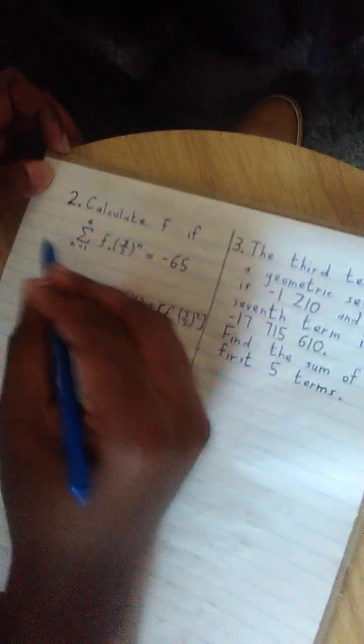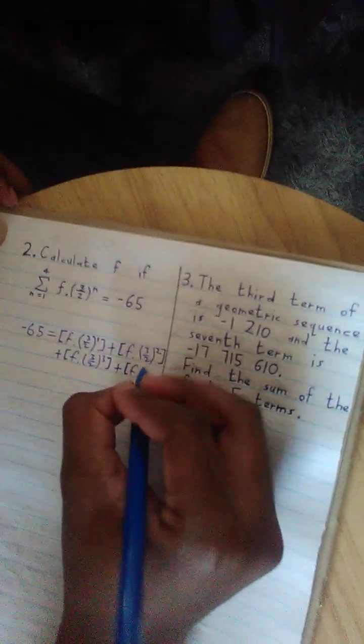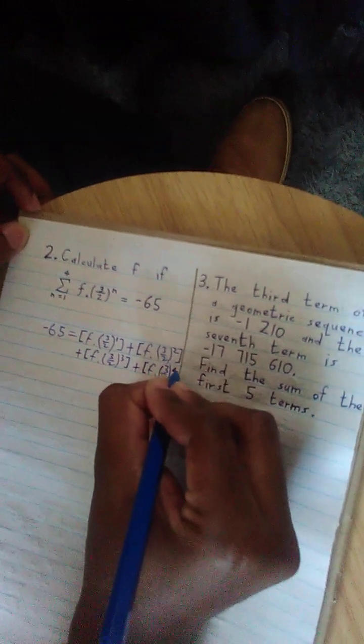Unfortunately, we have no in between, so we're going to add the last one, f times 3 over 2 to the power of 4. So we can see by inspection n is an exponent, so we are dealing with a geometric series, right?